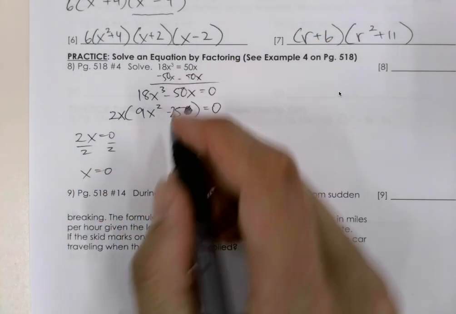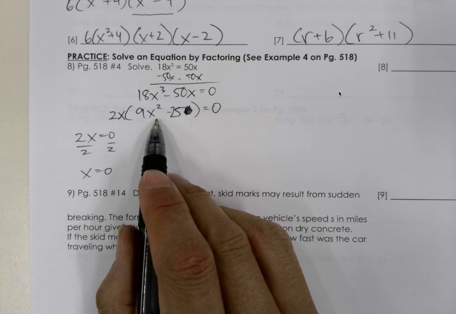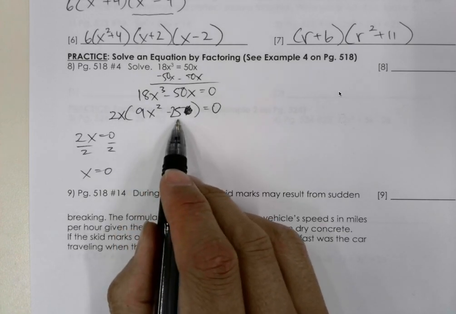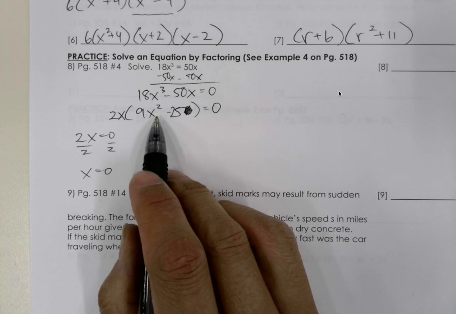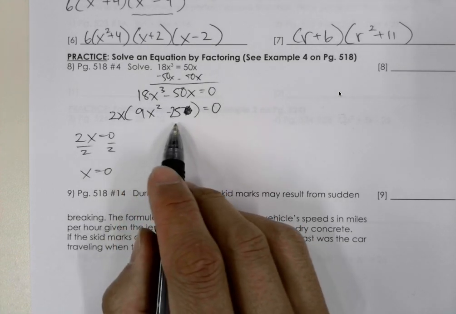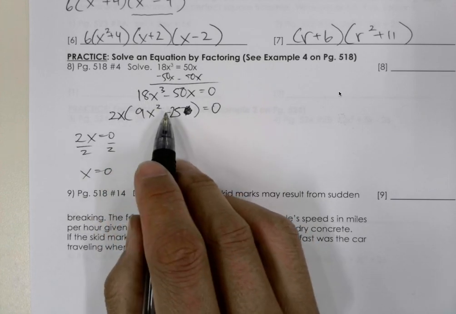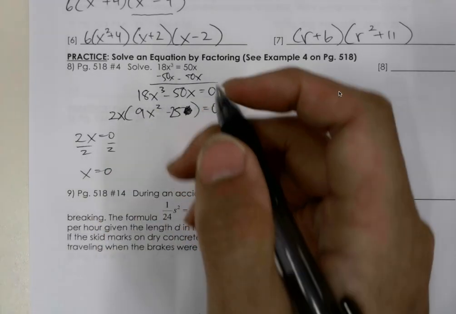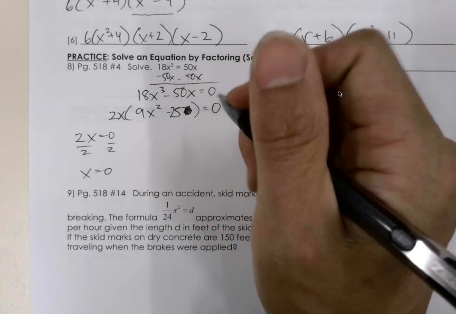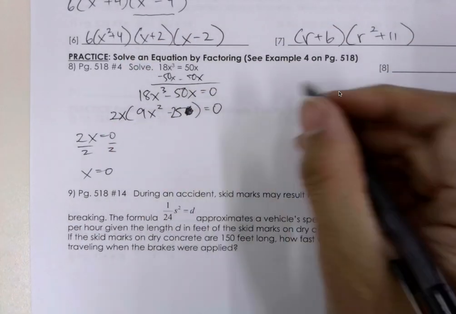The next one here, we would need to apply factoring differences of squares, because we have a perfect square minus a perfect square. I'm sorry, I skipped forward one step. Let me determine my a and b.